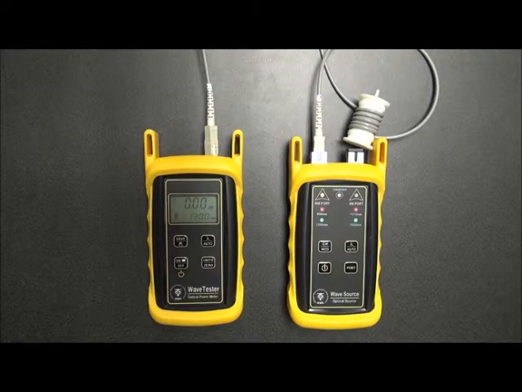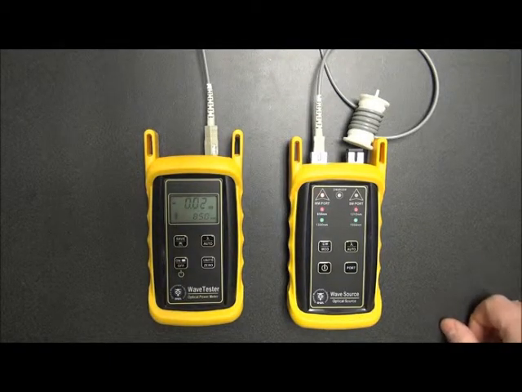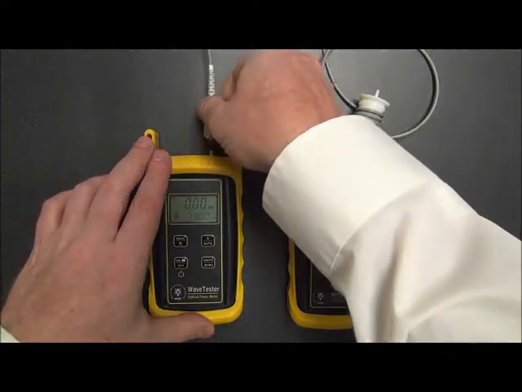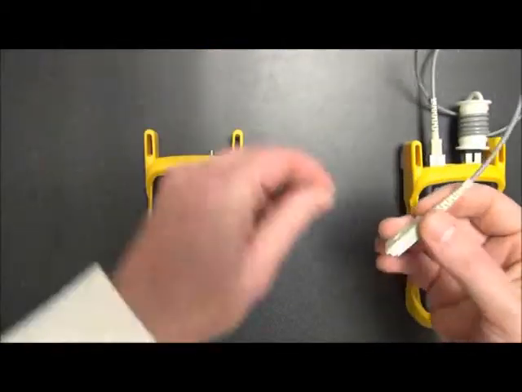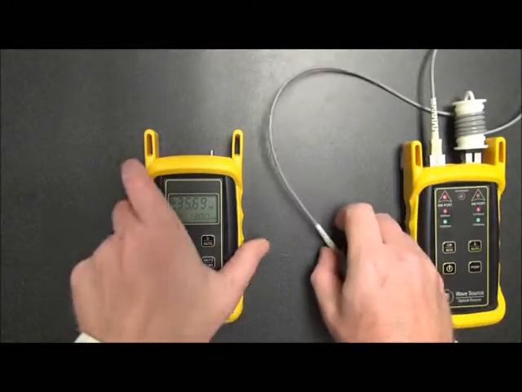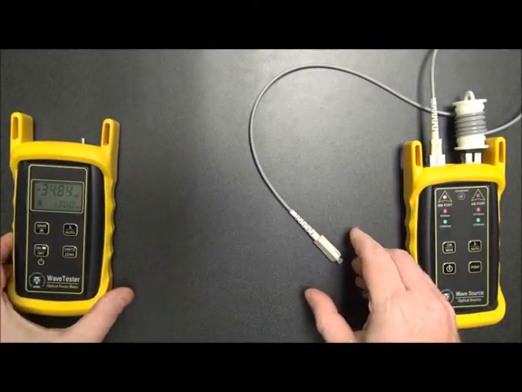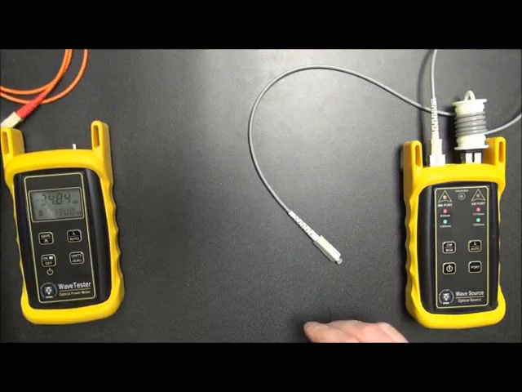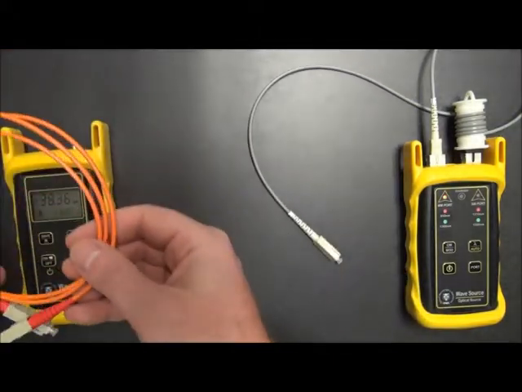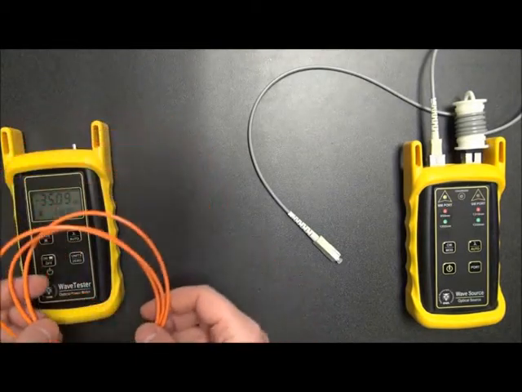Now that we've zeroed out our equipment, it's time to take our optical loss measurement. The first thing we need to do is to take the light source with its mandrel wrapped reference cable to one side of the link to test. And then we take our power meter, we take it to the other side of the link. And this is where our straight cable here comes into play again.